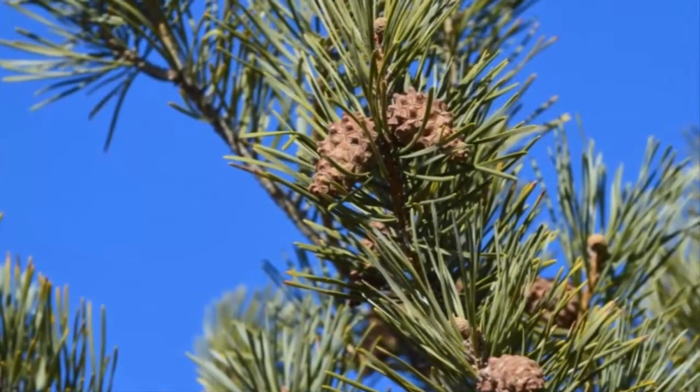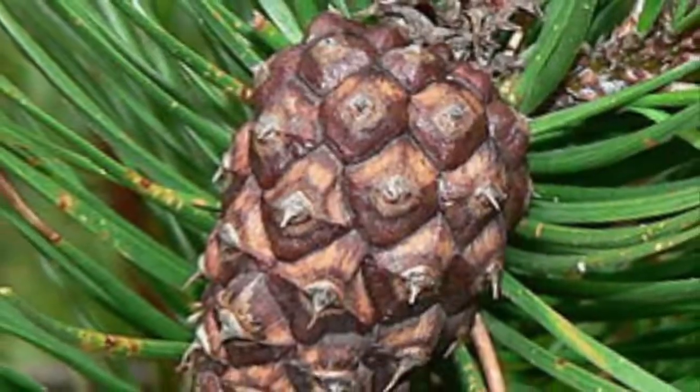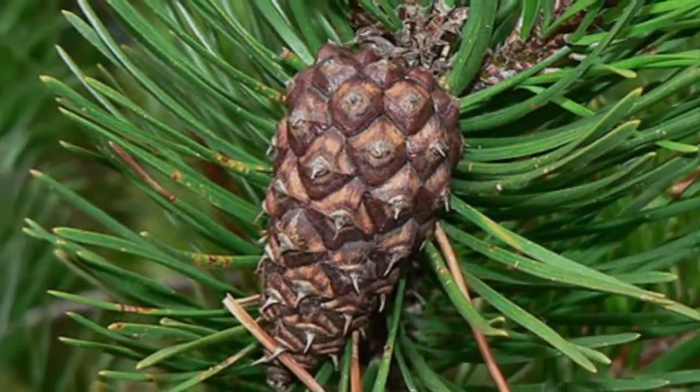So we have discussed how to plant and cultivate pine tree for success for beginners.